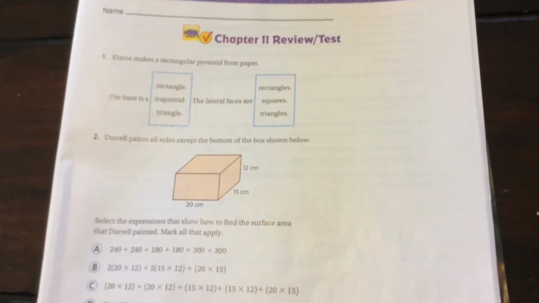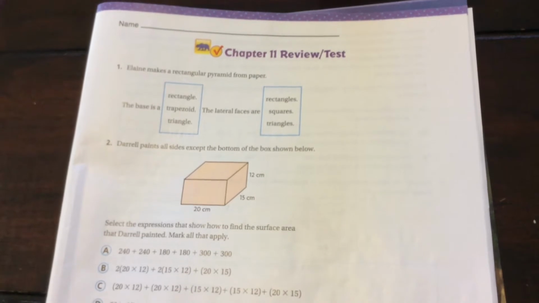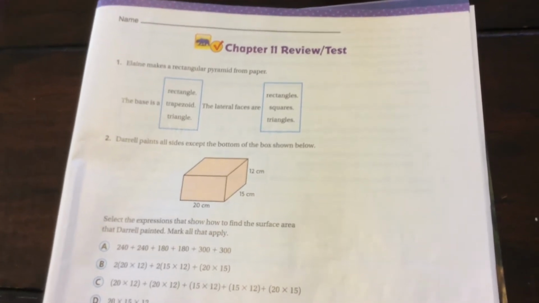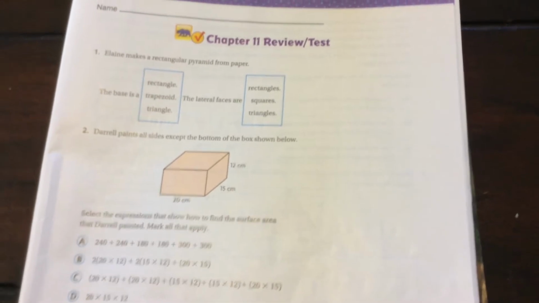Okay, this is Go Math chapter 11. This is the review. So I'm going to do the review and then you're going to do the one on the app. So question number 1 says Elaine makes a rectangular pyramid from paper.